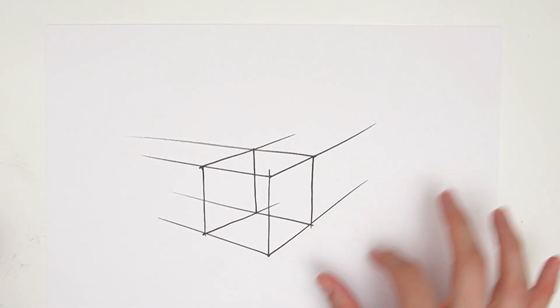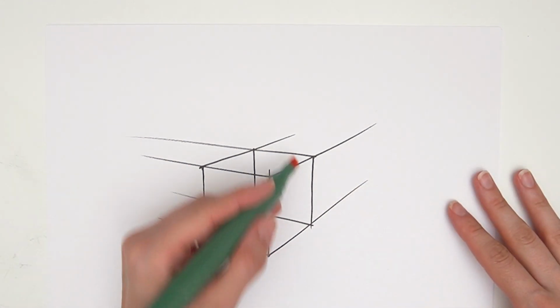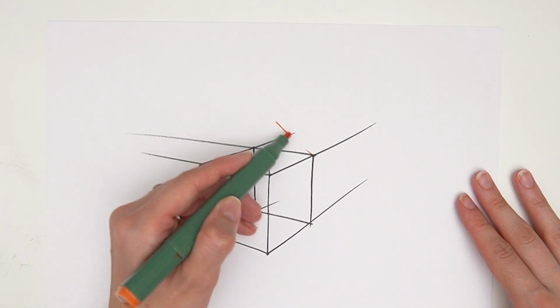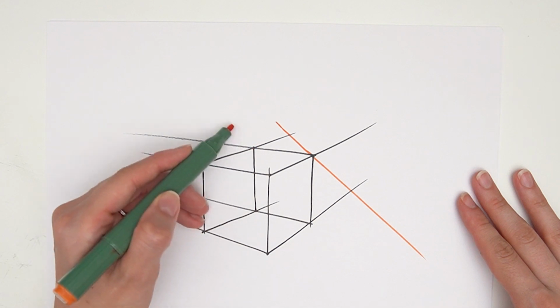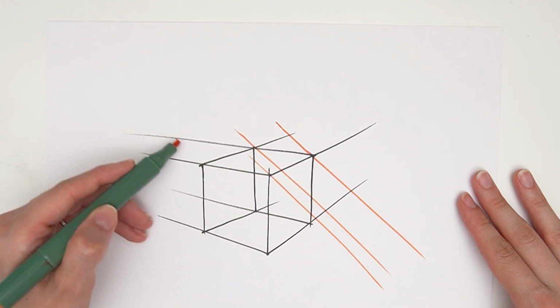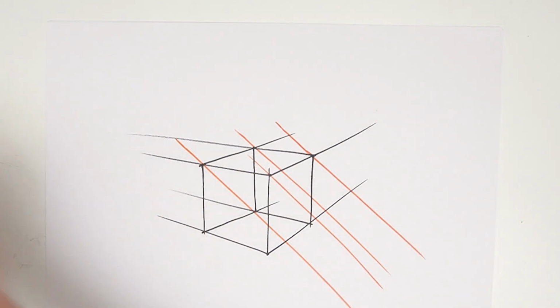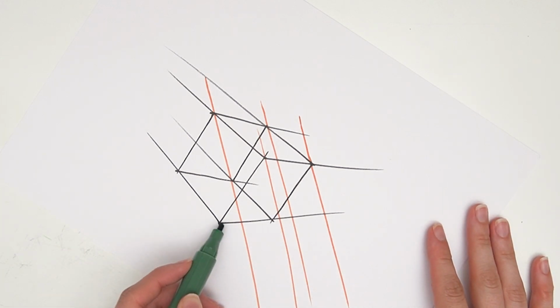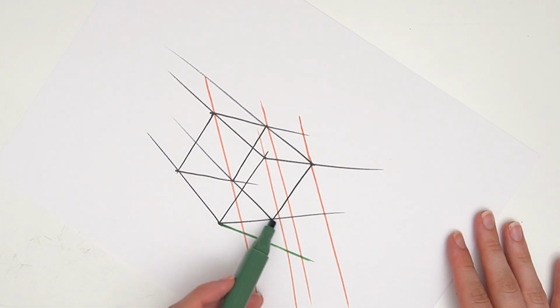Here, for example, I want to make a shadow falling to the right. I lower parallel lines from all the tops of our vertical edges. 1, 2, 3 and 4. Then the bottom lines. This angle I also set by myself. From all the bottom points of the vertical edges, I draw parallel bottom lines.